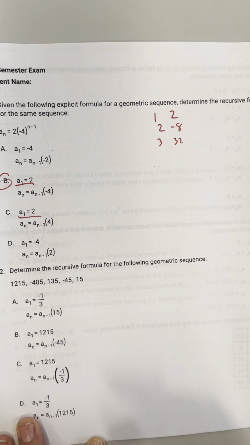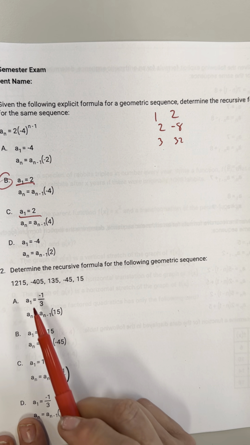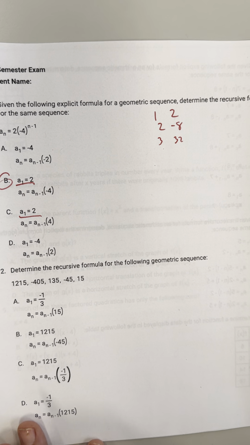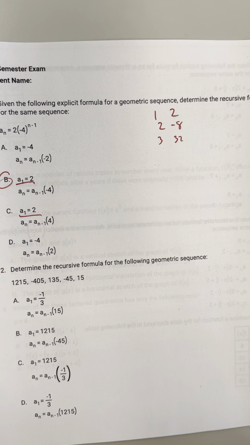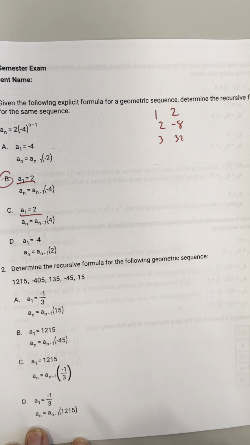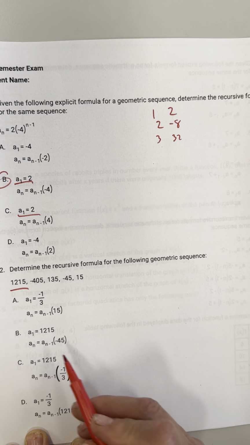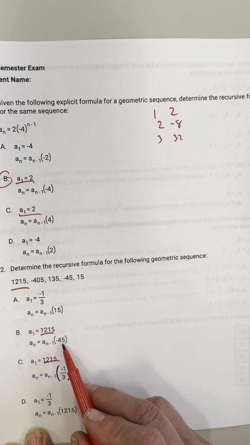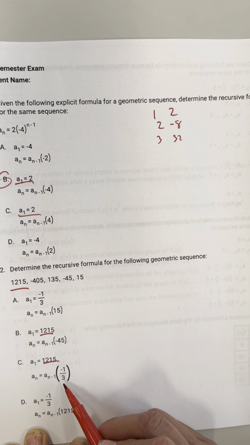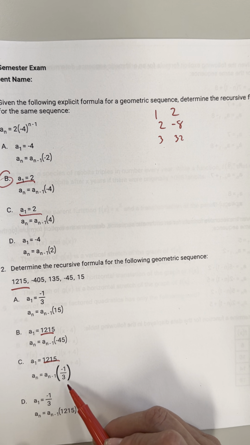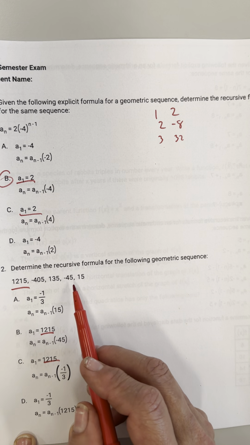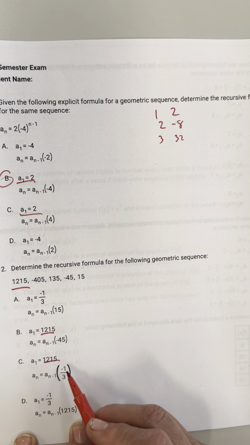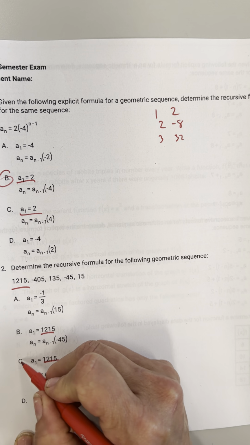Number 2, this time you're given a list. So again, when you are going from negative to positive, negative to positive, you have to be multiplying by a negative number. And we are going down. So our first number is the 1215. So right here and right here. We're not going up, so we're not increasing, we are decreasing, so that'd be multiplying times a fraction. And I can easily see that 45 divided by 3 is 15, or -45 divided by -1/3 is 15. So my answer is C.